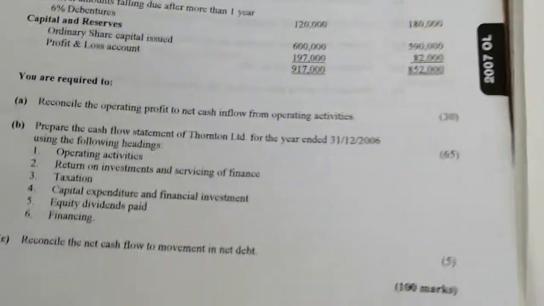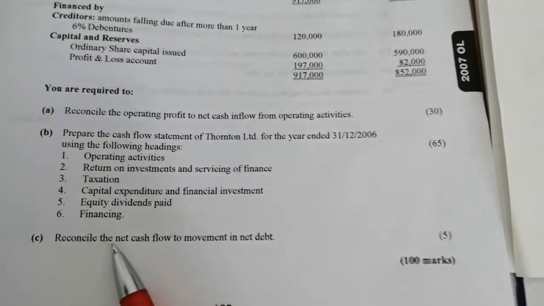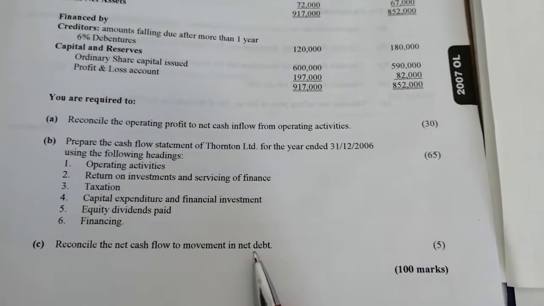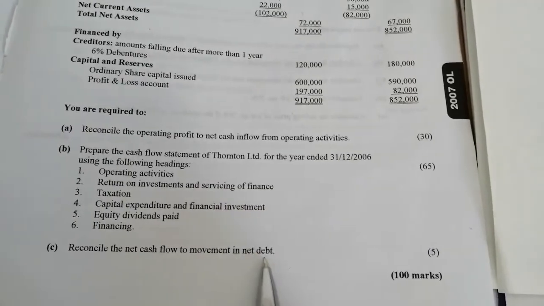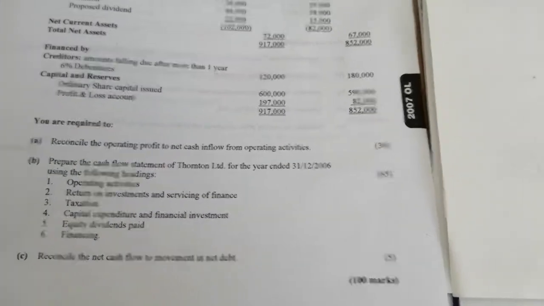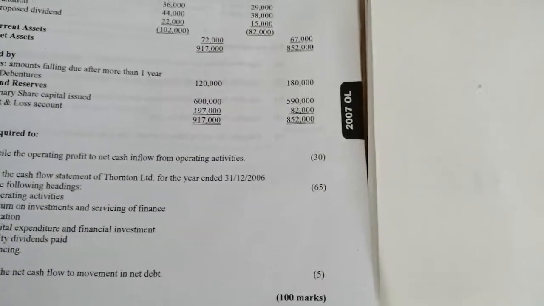Okay, welcome back. So, on to the last part then, part C, reconcile the net cash flow to movement in net debt. So, before we start, I just want to talk a little bit about this concept of net debt. For the ordinary level, it's reasonably straightforward.